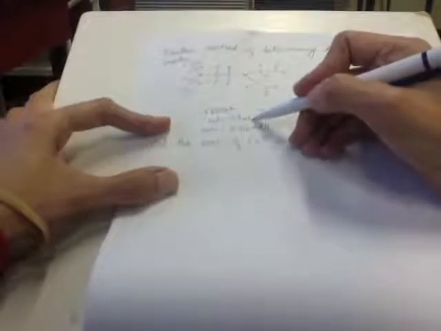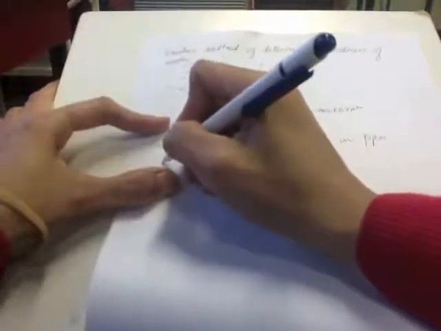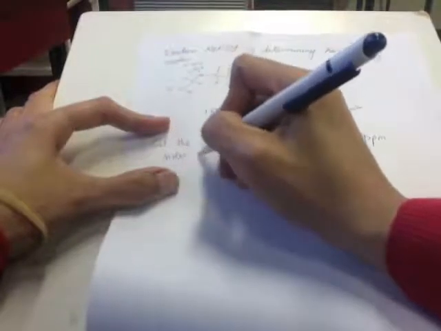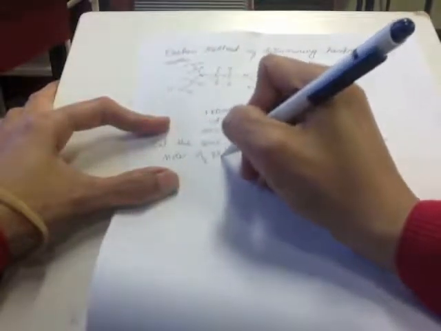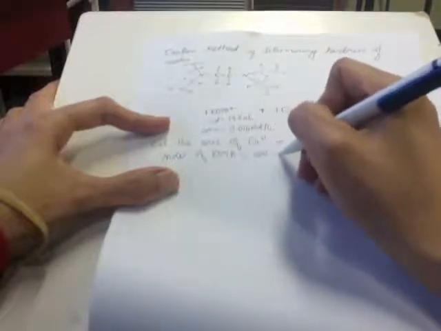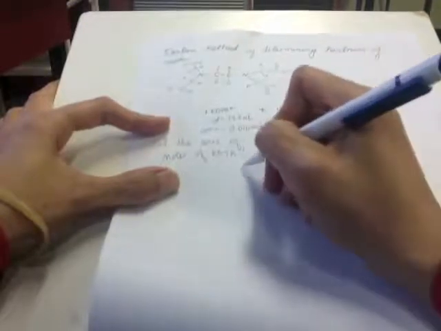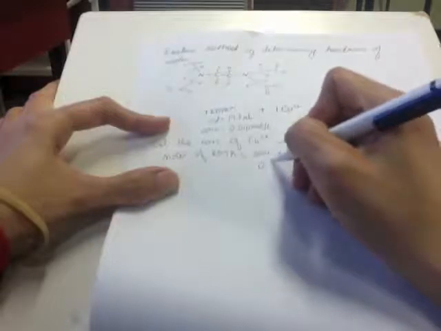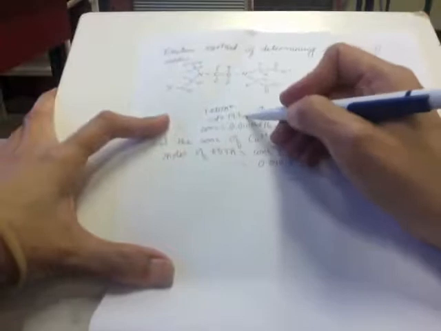Since we're given the volume and the concentration of EDTA, we can calculate the moles of EDTA. And that is concentration times volume, which is 0.010 times the volume.